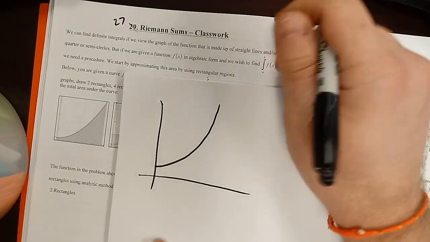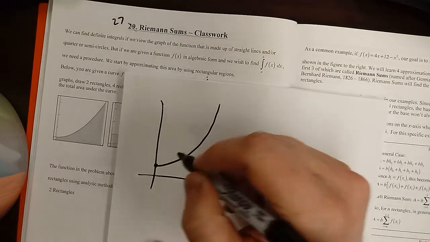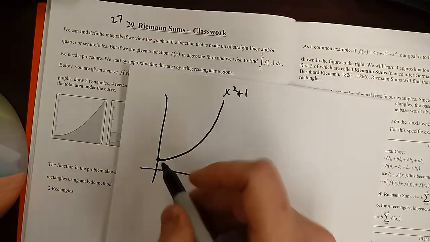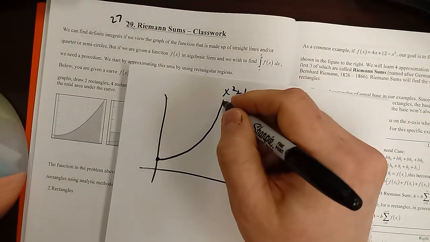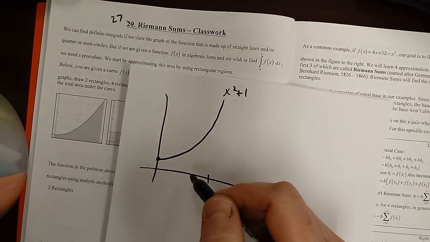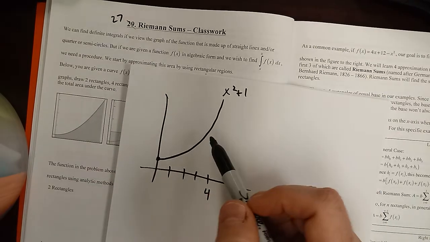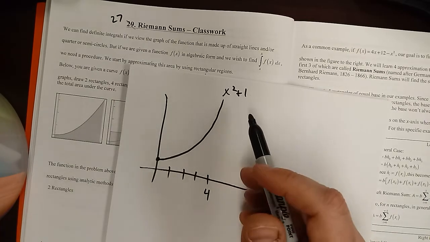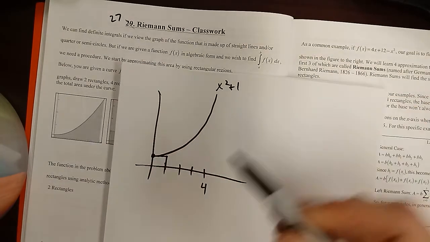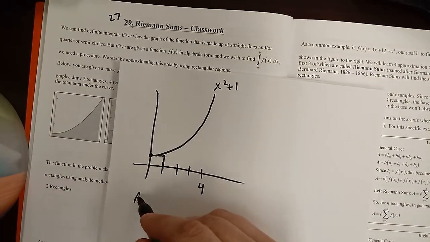I could make a series of rectangles where I could find the y value of this curve. Let's say this is x squared plus 1. I could find the y value of this curve here. And let's go from 0 to 4, okay? And I'm gonna make 4 rectangles to try to approximate the area underneath this curve. So, if I make a rectangle right here, well, let's talk about the area of this rectangle.